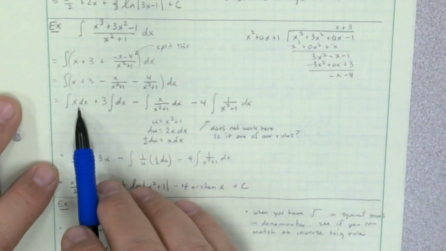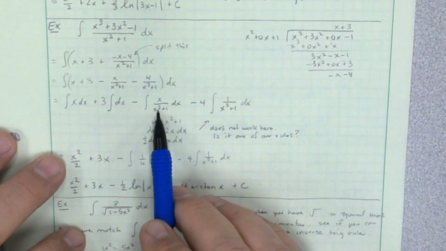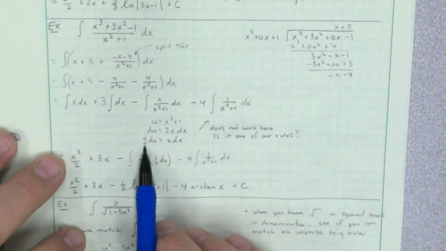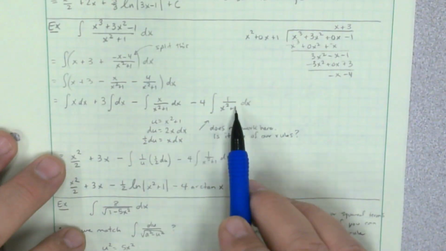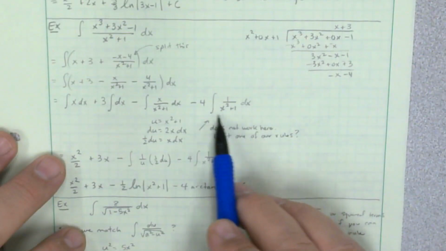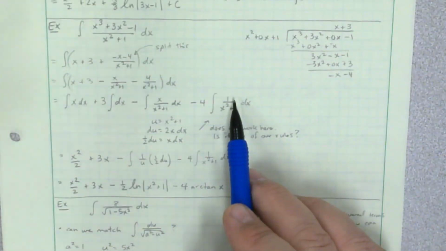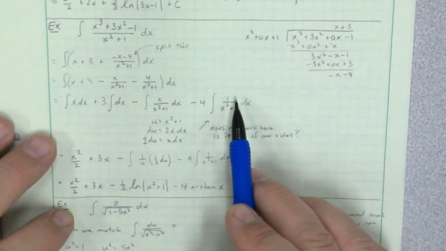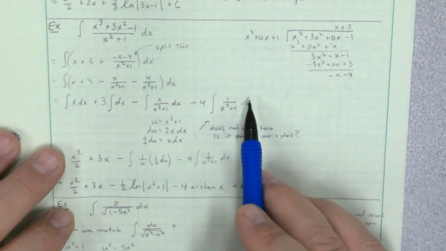This one I can integrate no problem. This one I can integrate no problem. This one is a U substitution, right? And I get that, I'm good there. But U substitution doesn't work for this one. If I take the derivative of that, I'm going to have an extra x that doesn't have it. So what I have to do is look for another rule. And then luckily for us, we have another rule. This is actually the inverse tangent property.